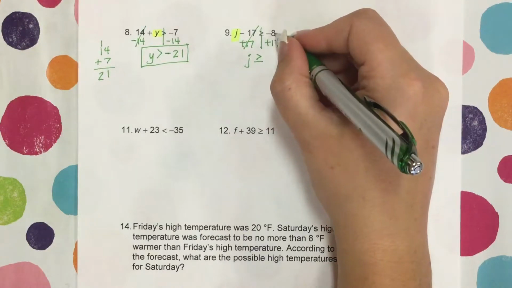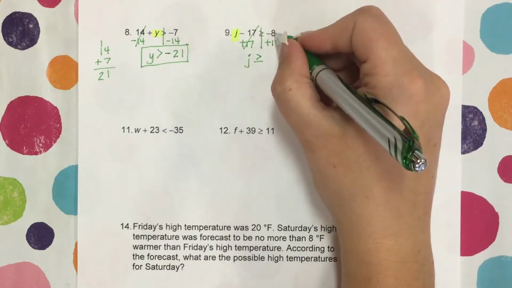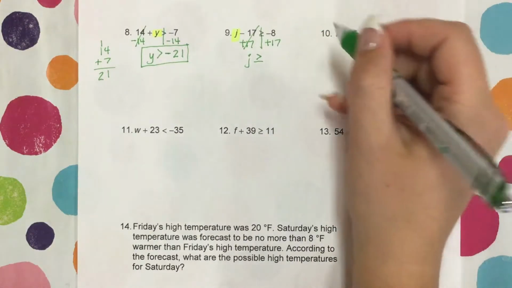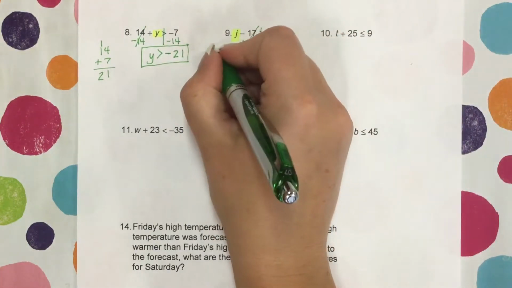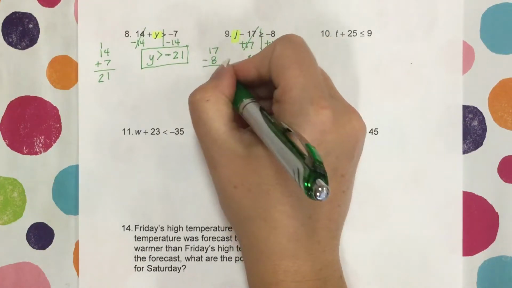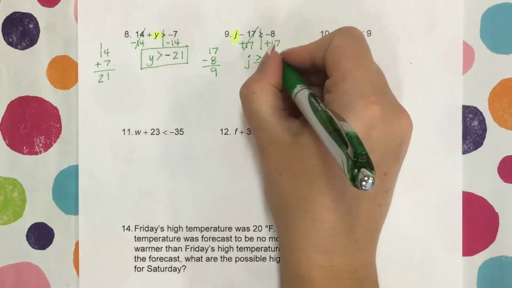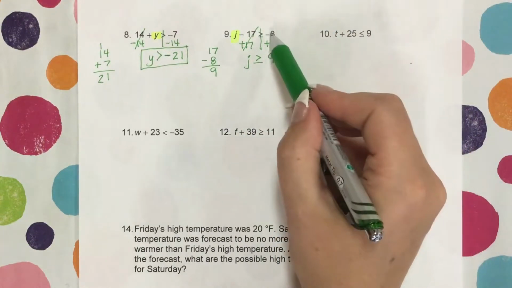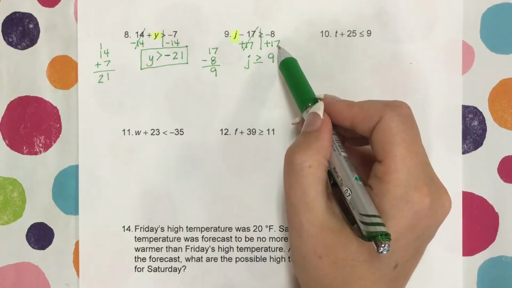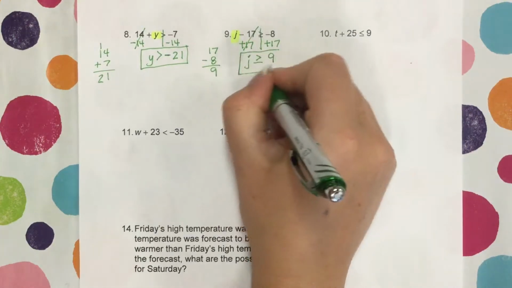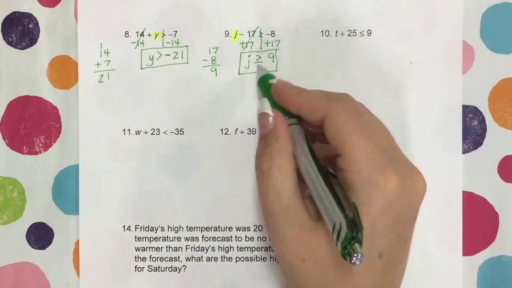We have a negative 8 plus 17. So this is negative and this is positive. The signs are different. You take the difference. So we're going to take the difference between 17 and 8, which ends up being 9. And we just need to figure out if it's positive or negative. So to do that, we look at 17, we look at 8. 17 is a bigger number, 17 is positive. That means our answer is positive. So we have j is greater than or equal to 9.